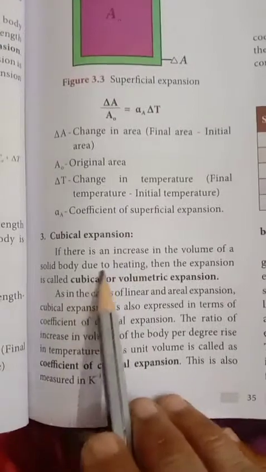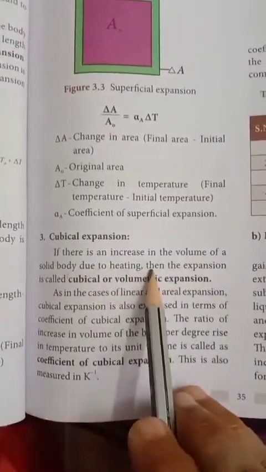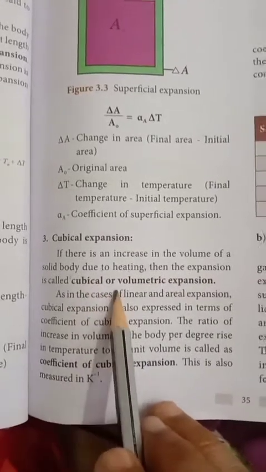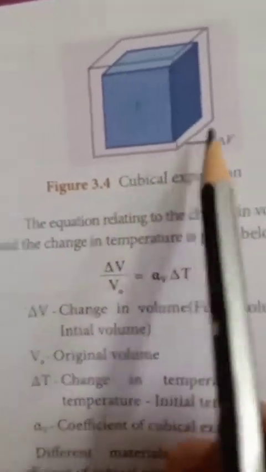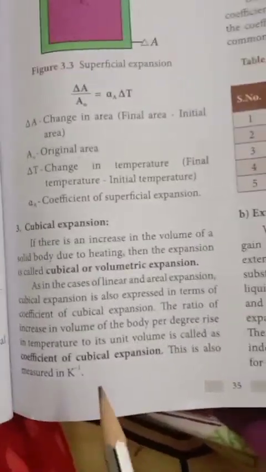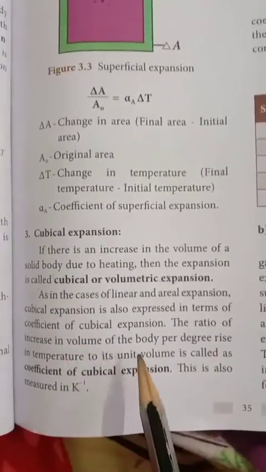Cubical expansion. If there is an increase in the volume of the solid body due to heating, then the expansion is called the cubical or volumetric expansion. So here this is a cuboid, and after heating it will expand like this. So the difference will be the delta. The ratio of the increase in volume of the body.